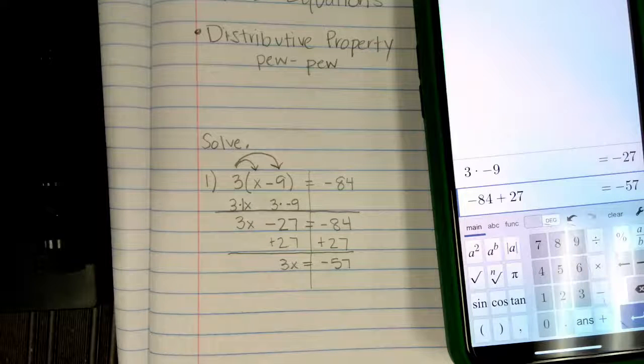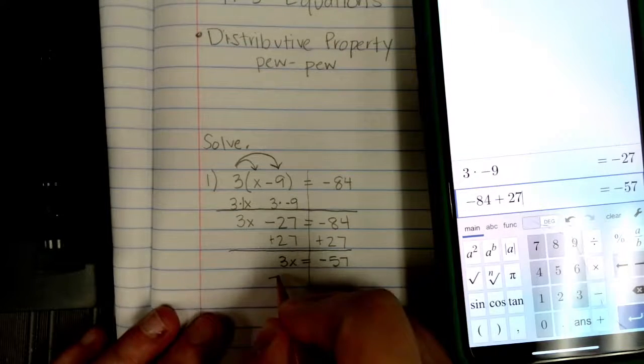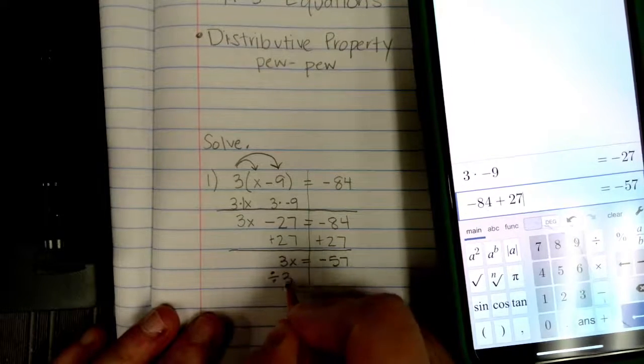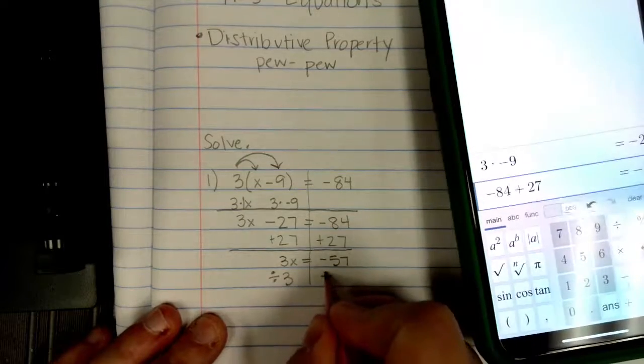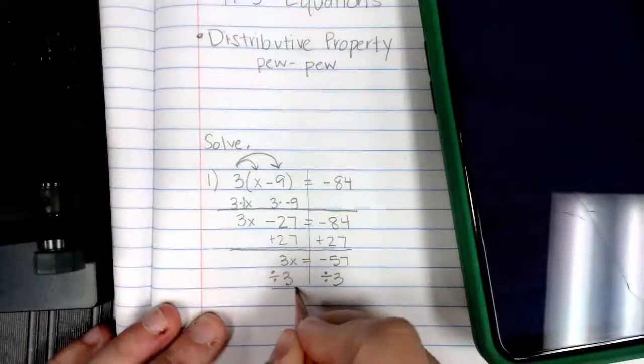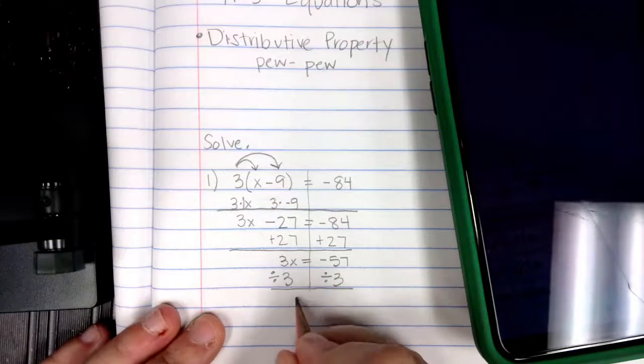And what is my last step going to be to solve this? Divide. How do you know that we're going to divide? Good. When they're touching like that, that means multiply, and the inverse of multiply is divide. So we're going to divide by 3. I like to do my line across. That tells me I have math I actually have to do.